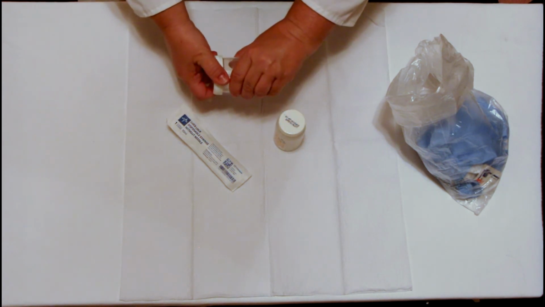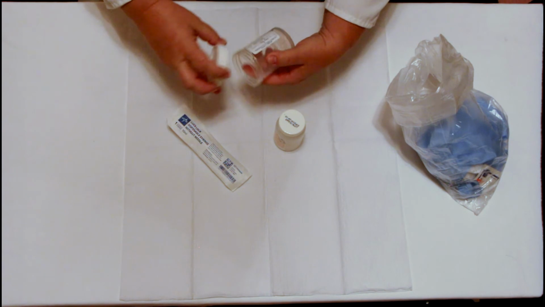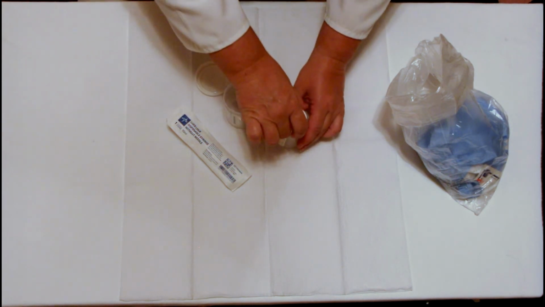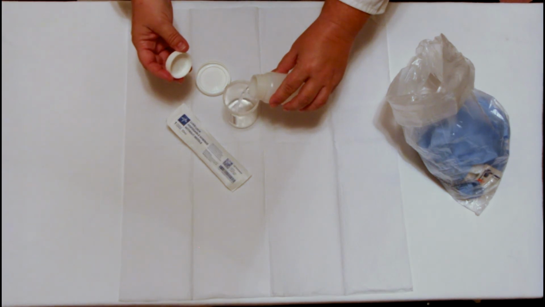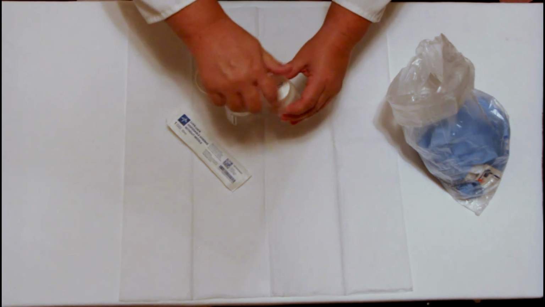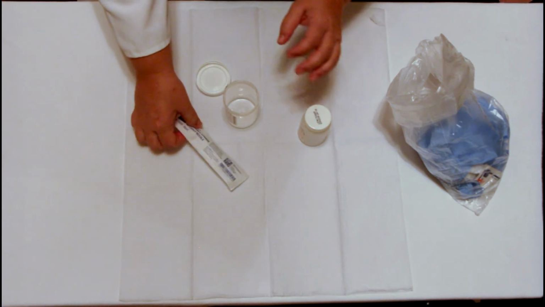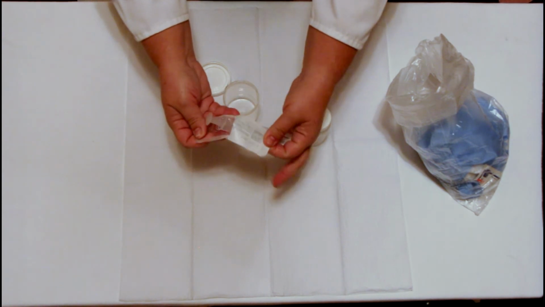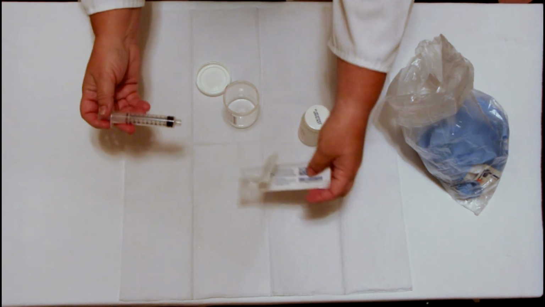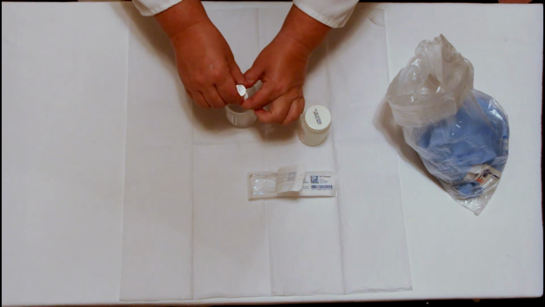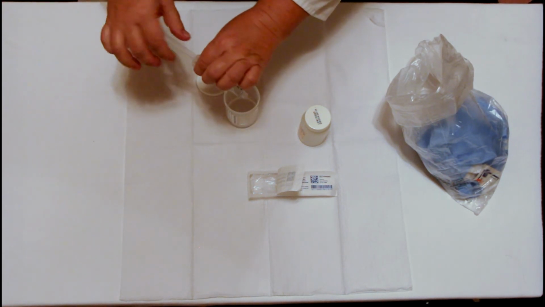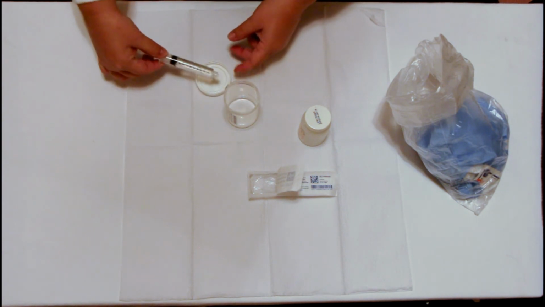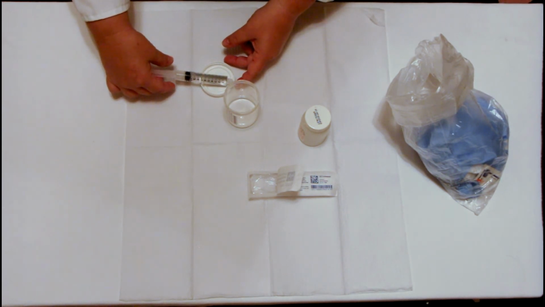If the order requires irrigating the wound using a syringe, pour the irrigation solution into a clean specimen cup. Withdraw the required amount into a syringe. Be careful not to allow the syringe to rest in the cup.